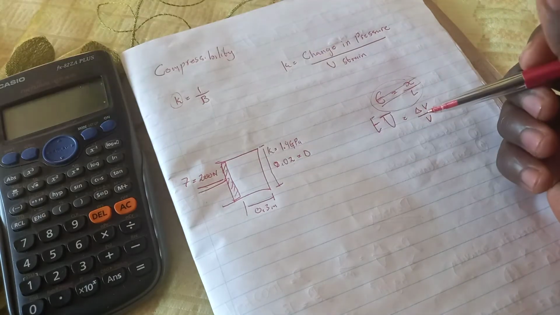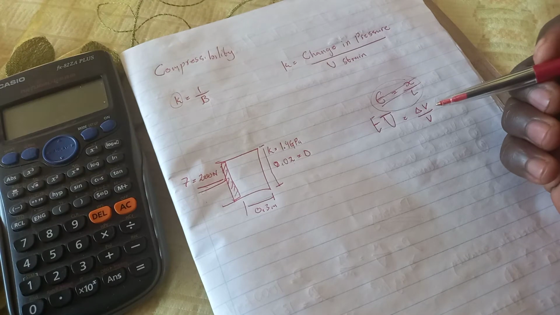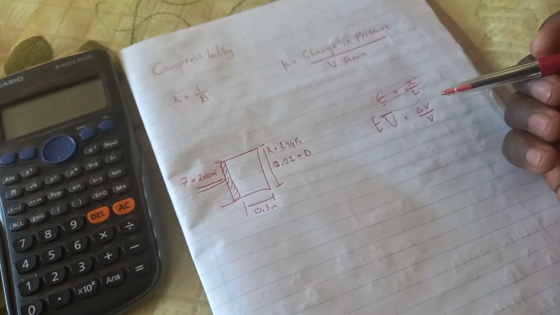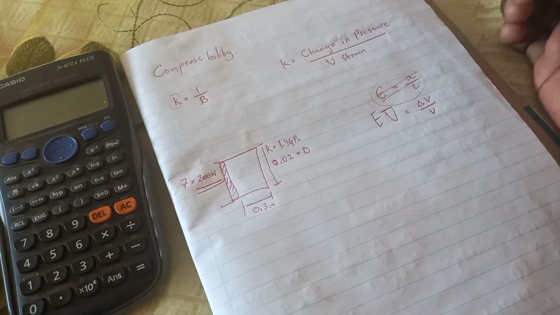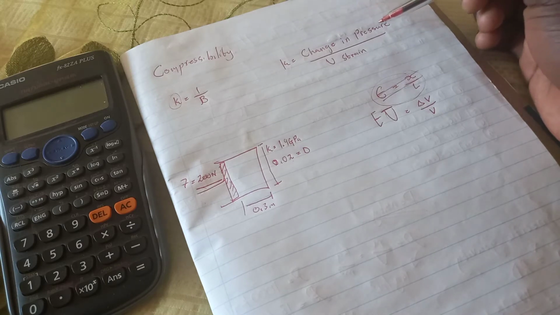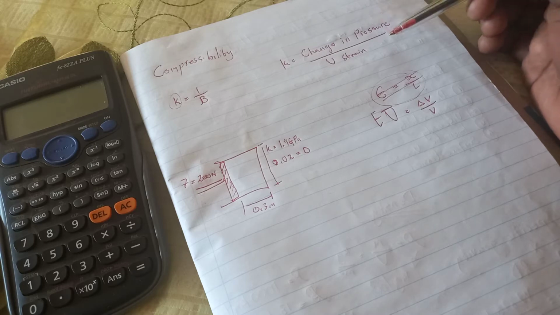So we're still explaining the bulk modulus. The isothermal bulk modulus is the change in pressure intensity of the substance over the volumetric strain.